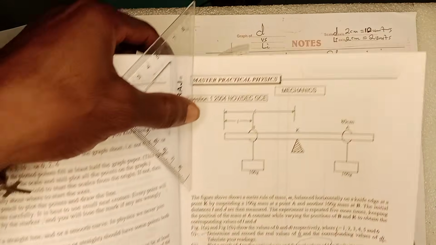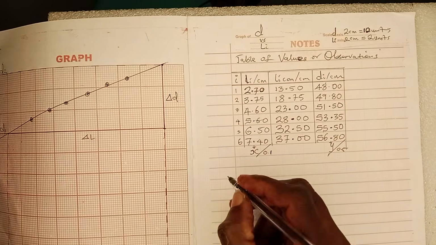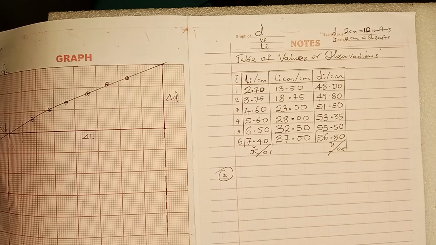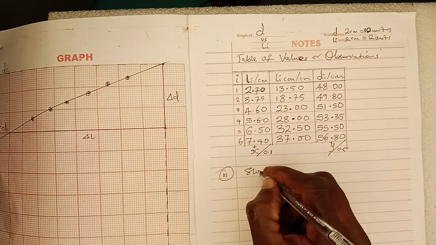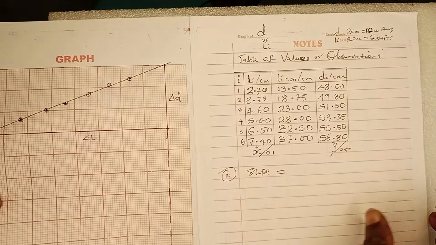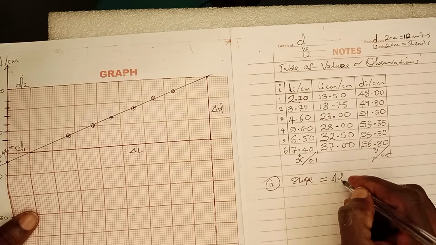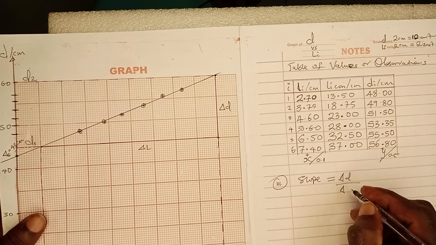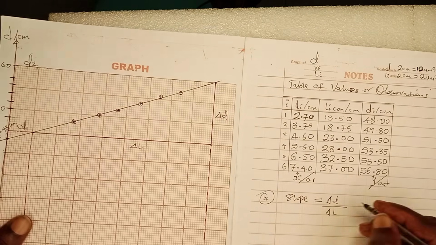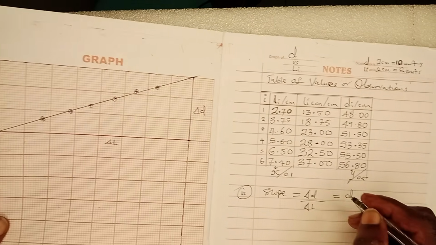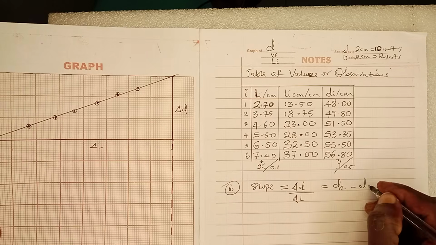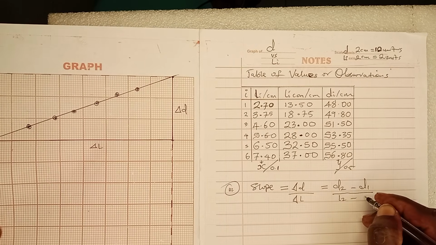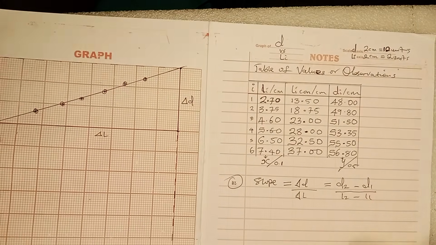That is I. I'll plot the graph. So answering question I now. So the slope of the graph is giving us change in D divided by change in L. This means D2 minus D1 divided by L2 minus L1.